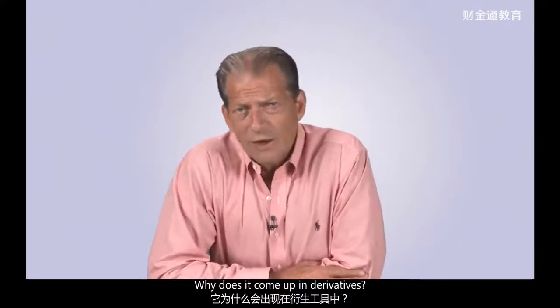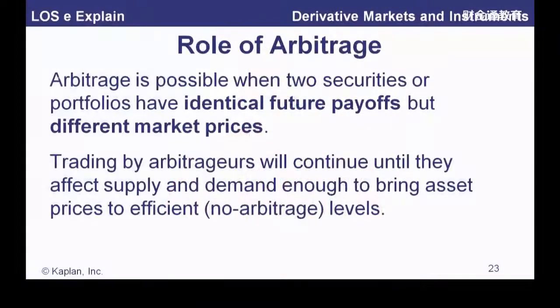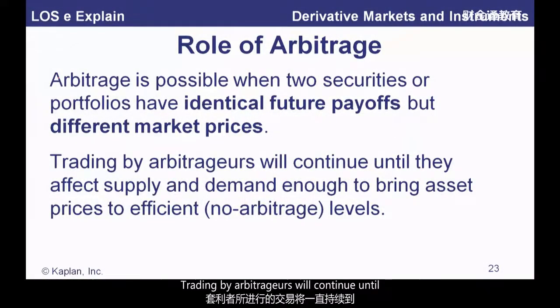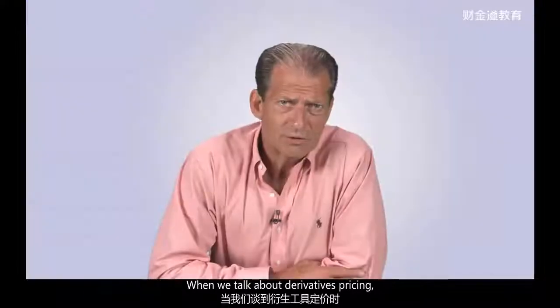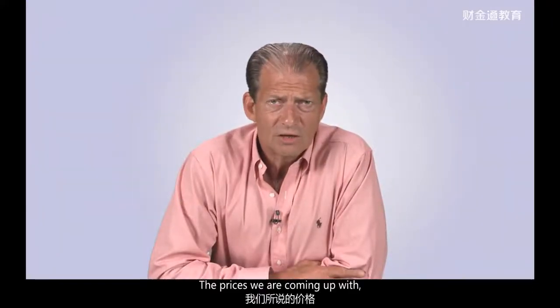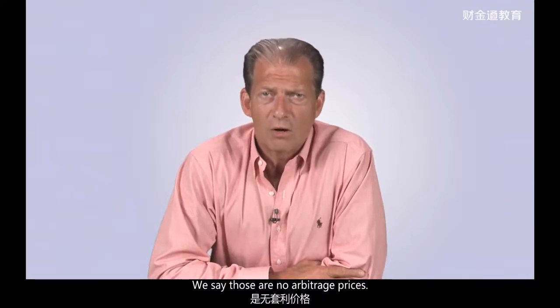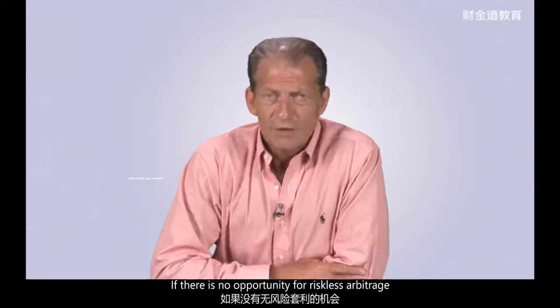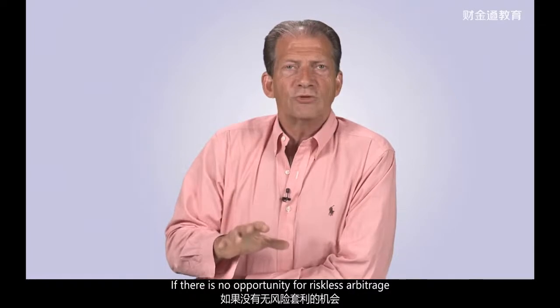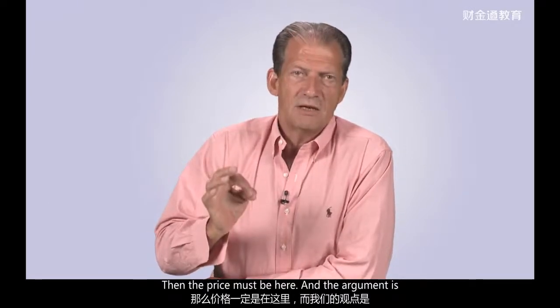So the idea and why it comes up here in derivatives is we say, well, trading by arbitrageurs will continue until they affect supply and demand enough to bring asset prices to their no arbitrage levels. Well, when we talk about derivatives pricing, the prices we're coming up with, we say, well, those are the no arbitrage prices. If there's no opportunities for riskless arbitrage, then the price must be here.